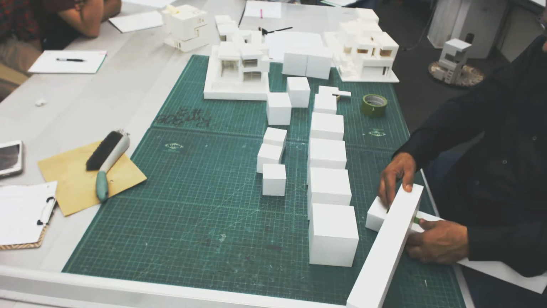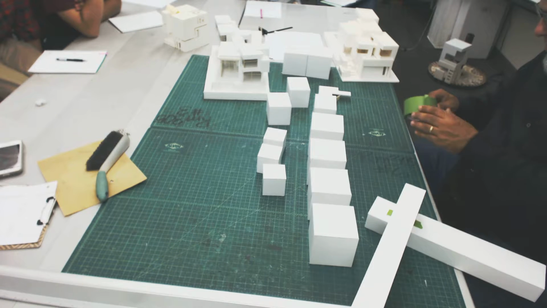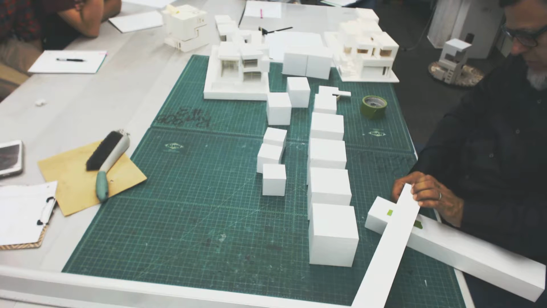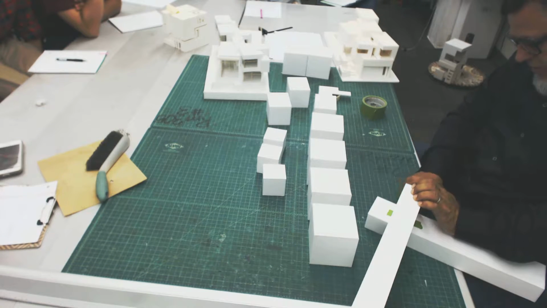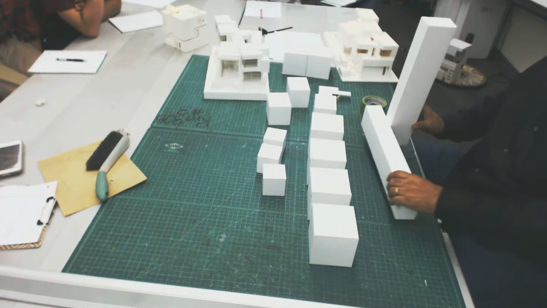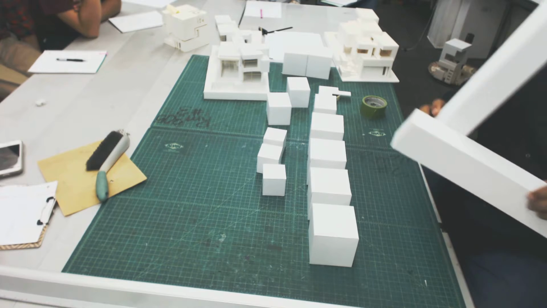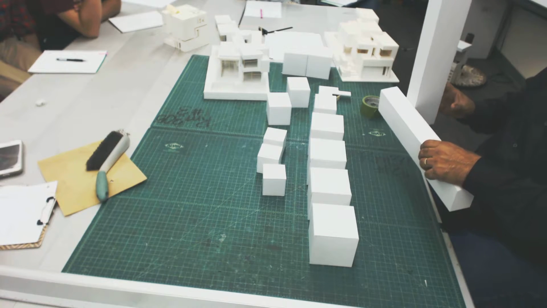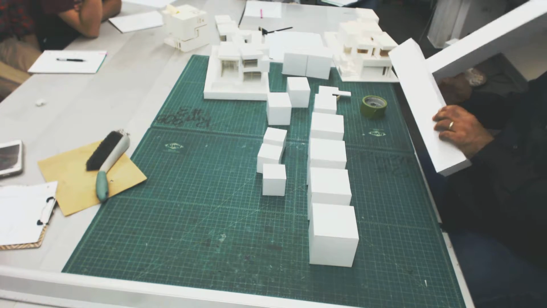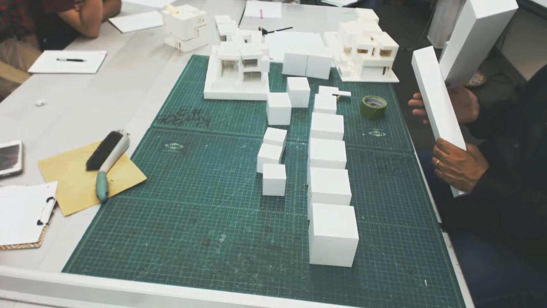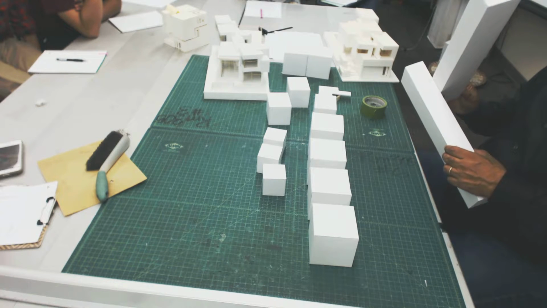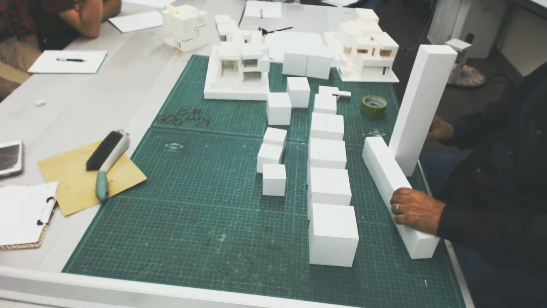I'm going to put one more on the bottom, and that should pretty much get it to stay without moving around too much. Okay, so there is a connection of two linear volumes that have the only coplanar surface on the bottom, and the face-to-face connection.